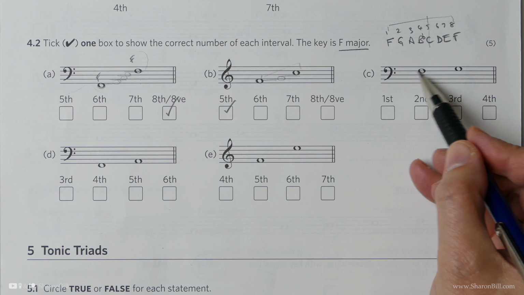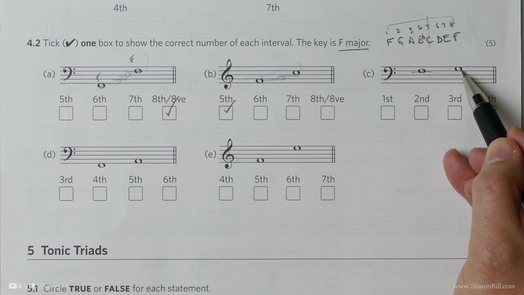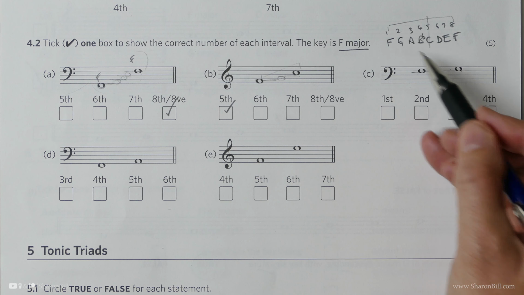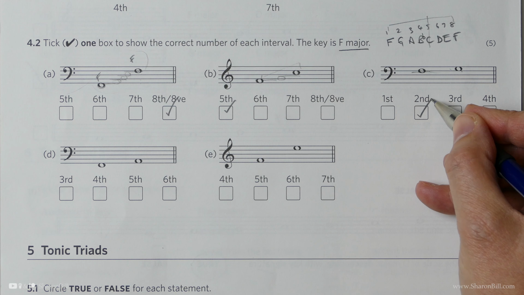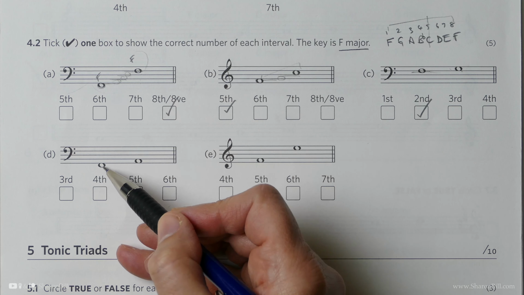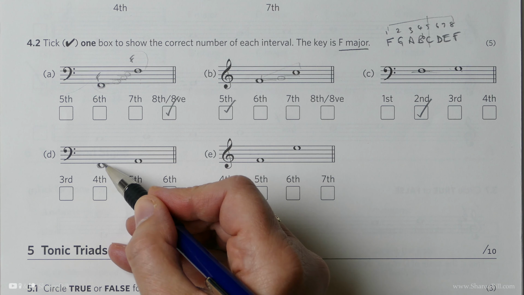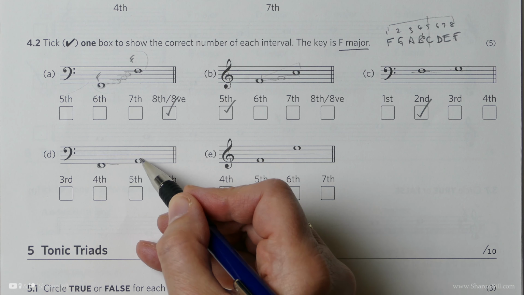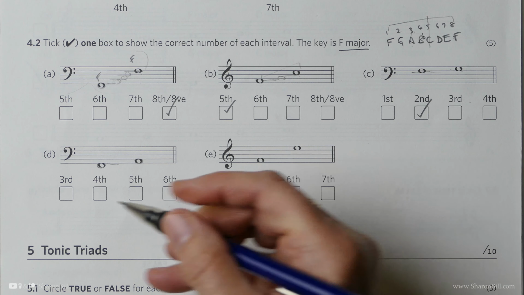So our tonic is now this high F. F is 1, and then next door is 2, which is a G, and so that's a 2nd. Still in the bass clef, but dropping down the octave to this lower tonic. So this is F, step 1, G is step 2, and then this is step 3, that's the A. That's a 3rd.